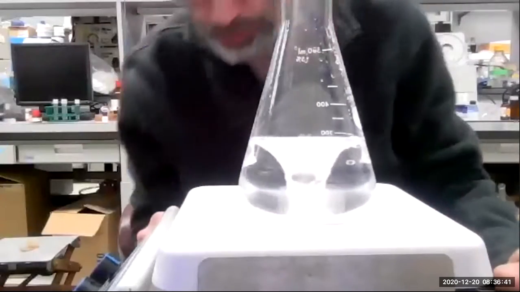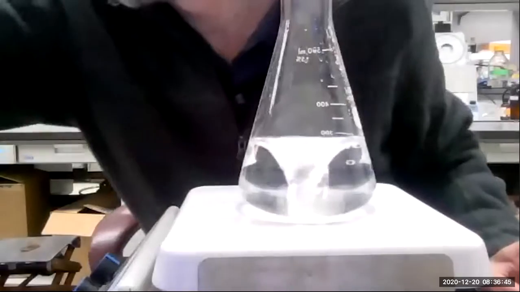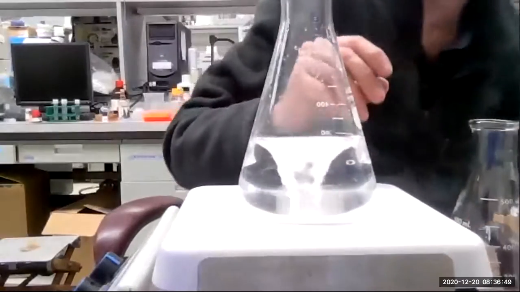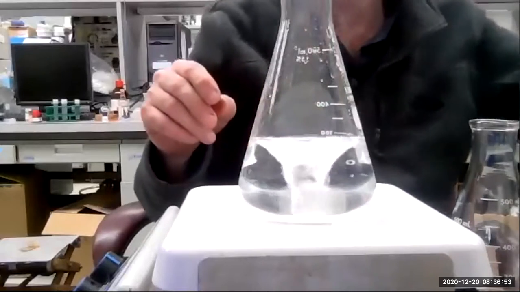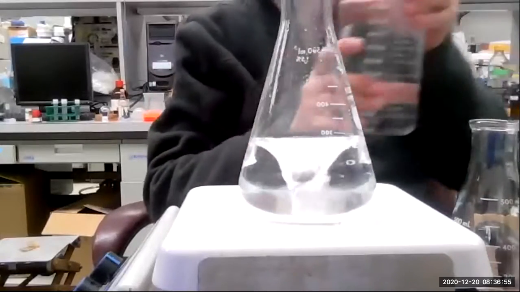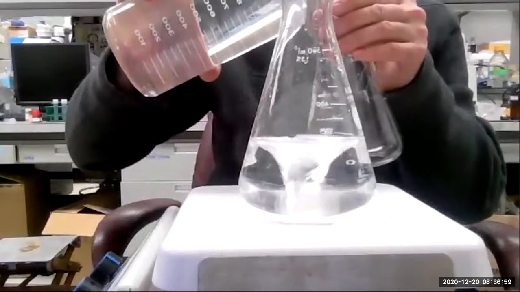That is solution number 1. Now let's make solution number 2. Solution number 2 will be potassium permanganate.